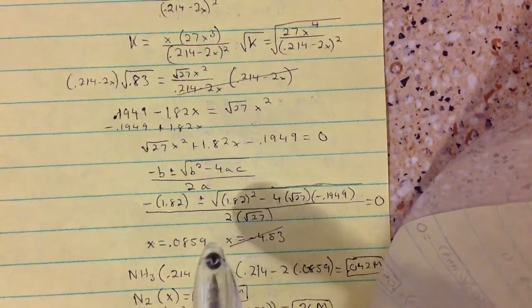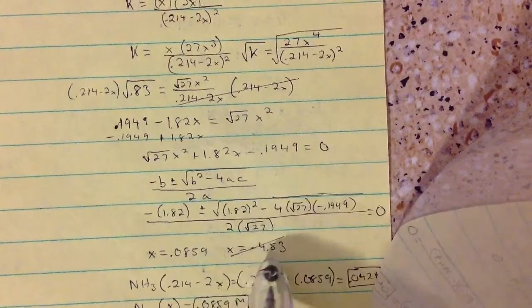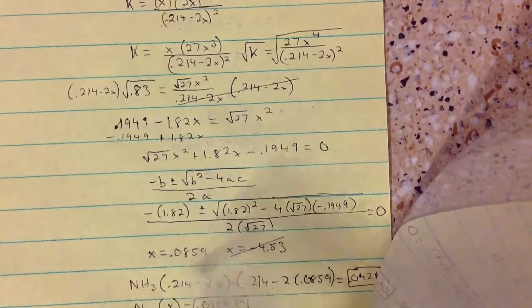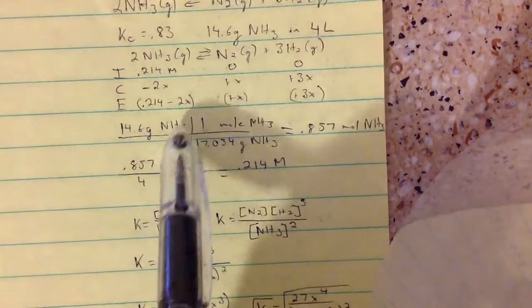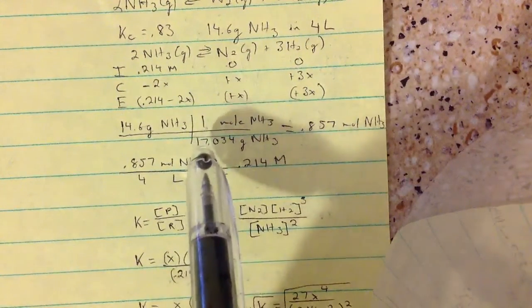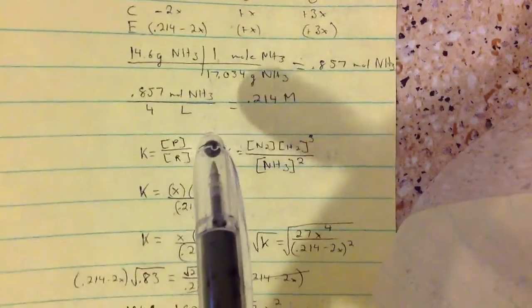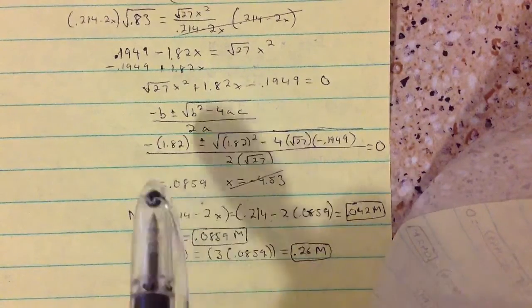But if you get two positives, you'll also know because one will be too big. Let's say x equals 4.53. That wouldn't work because 0.214 minus 4 would give you a negative number, and you can't have negative concentration. So it'll be pretty obvious which x is right.